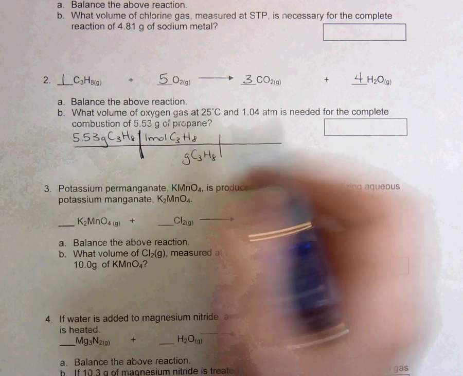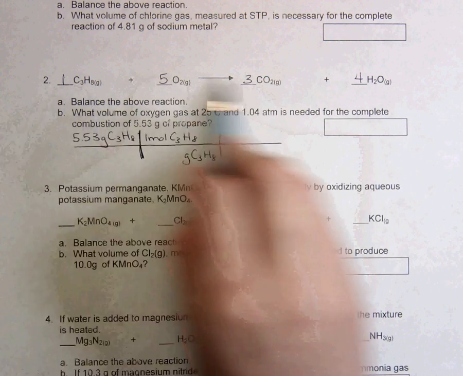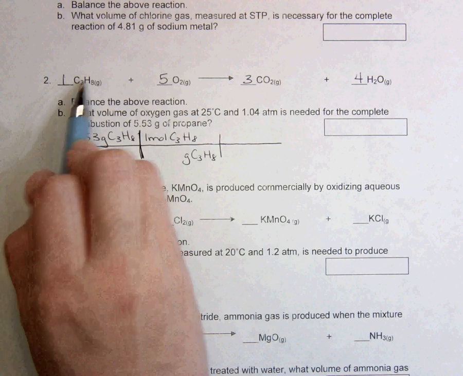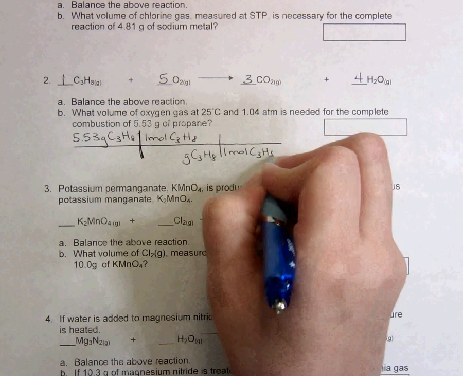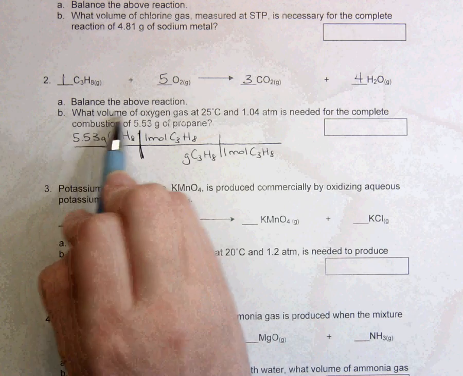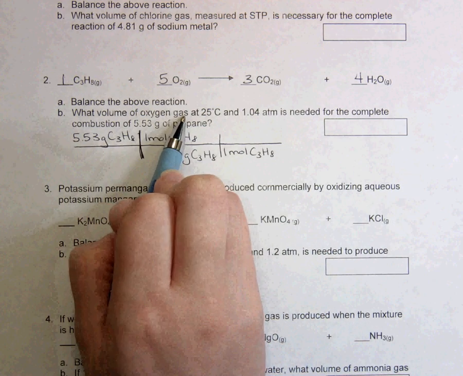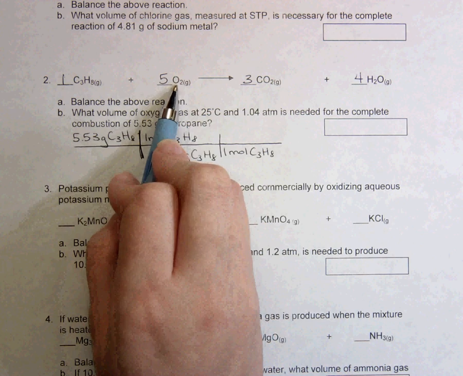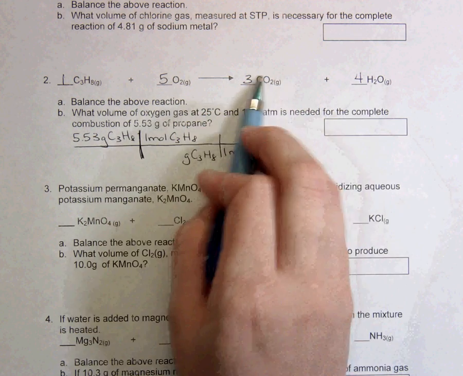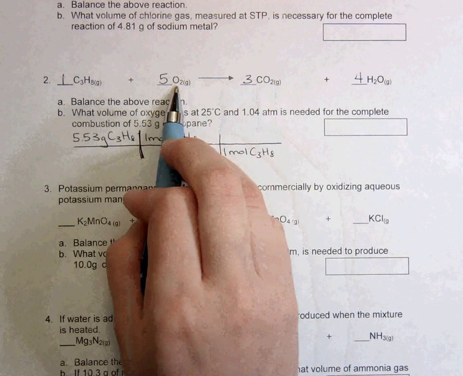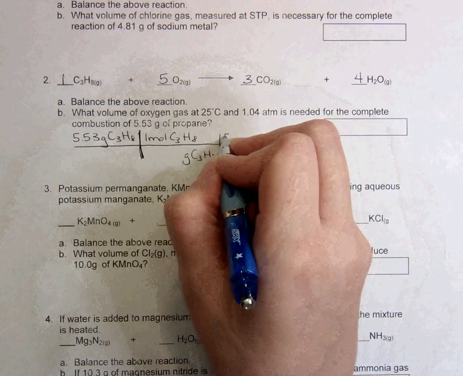So I have moles of C3H8 here, and in this equation I have 1 mole of C3H8, and then it asks me what volume of oxygen gas. So this one is oxygen gas. This has oxygen in it, this has oxygen in it, but this is water, this is carbon dioxide, so here's just my oxygen gas, and I have 5 moles of it.